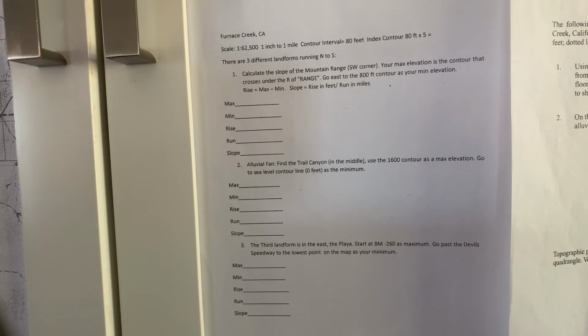But then we have also index contour here, which is 80 feet times 5. Remember the index contour, these are the bolded lines. And in this map, where the contour lines are very close together, it's easier to use the bolded lines. So the difference between 2 bolded lines next to each other will be 80 times 5, which is 400.